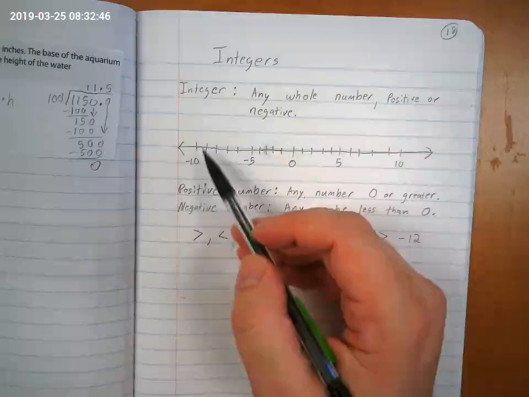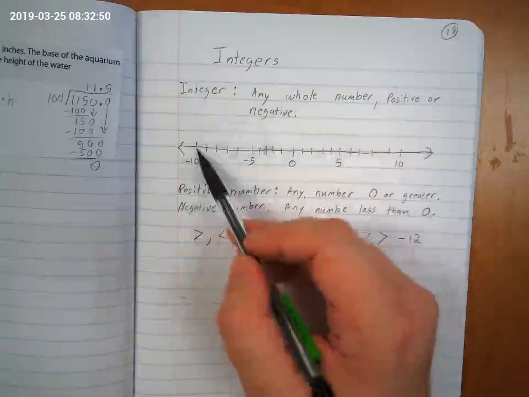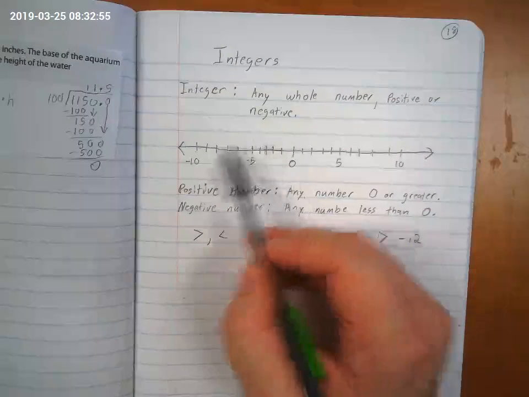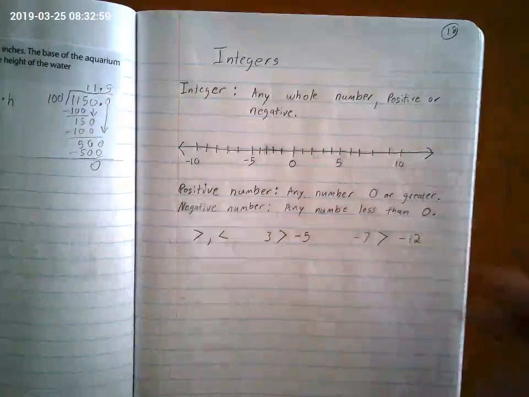So for example, here we have negative 10. It is to the left of negative 5, so it is smaller than negative 5. Every number going to the right gets bigger as you go to the right.